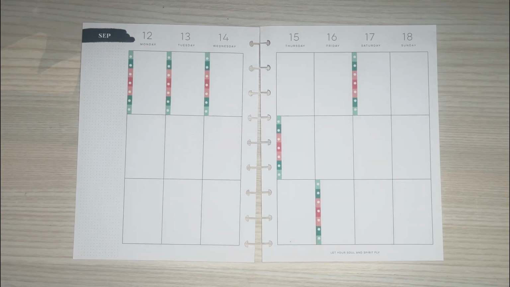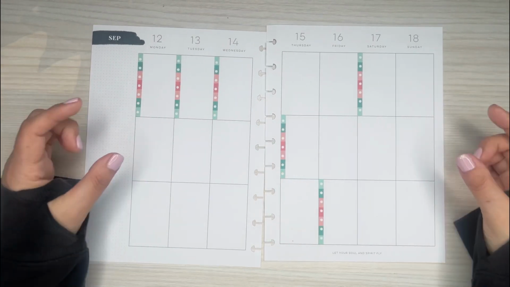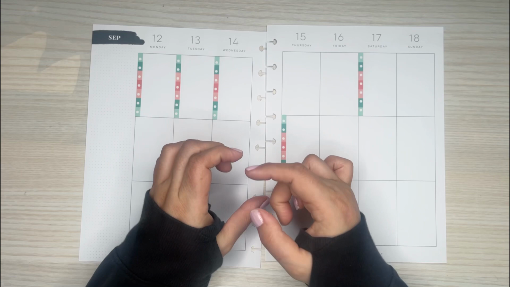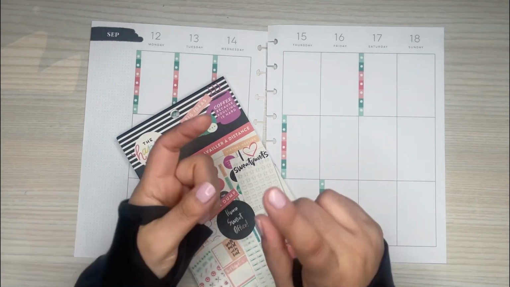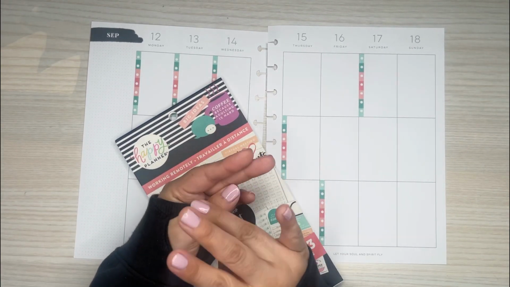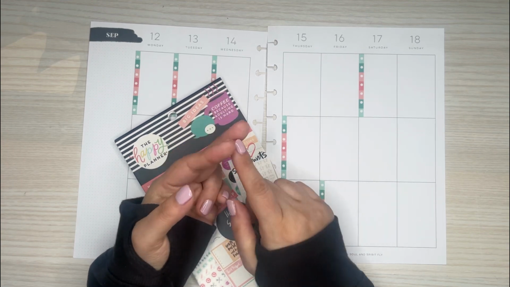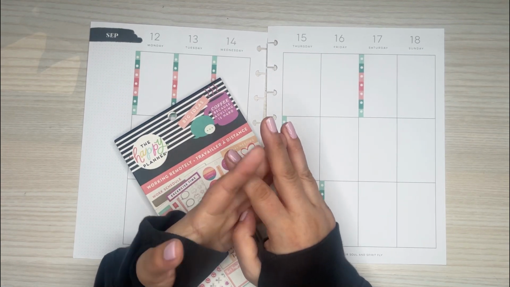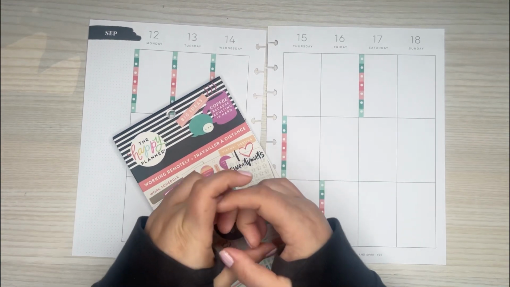Now, when it comes to important things that I want to emphasize, I always put them in a box. So that's like birthdays, or if I have an appointment, or if I'm going somewhere, I like to put that in its own special little box.